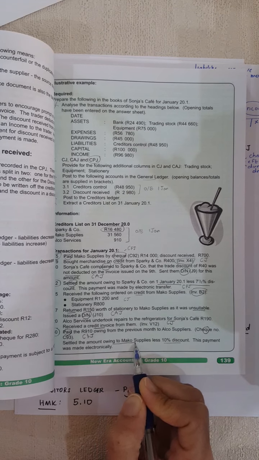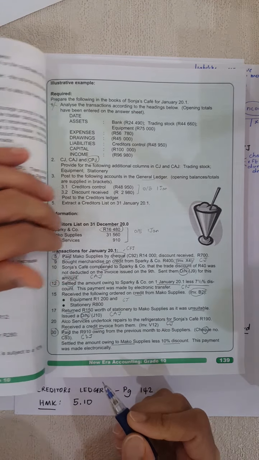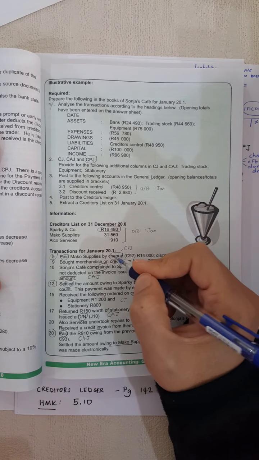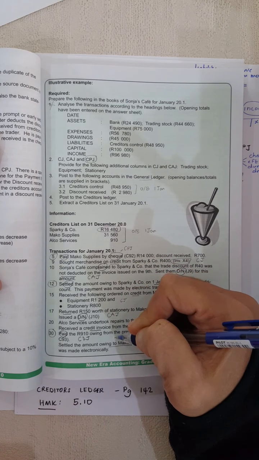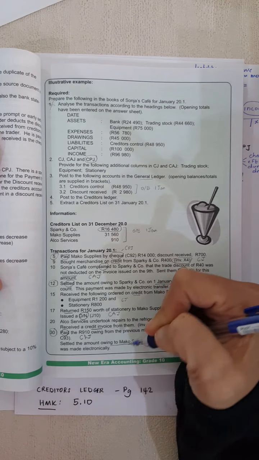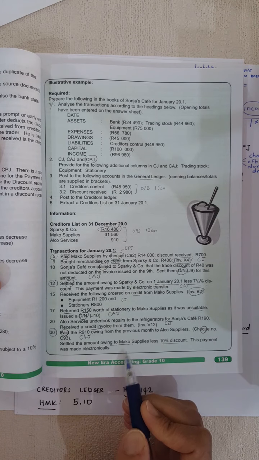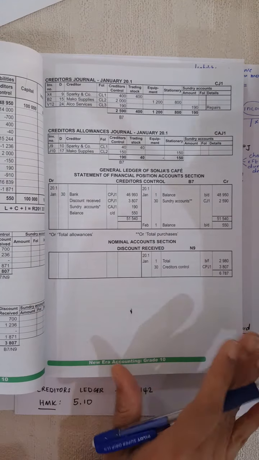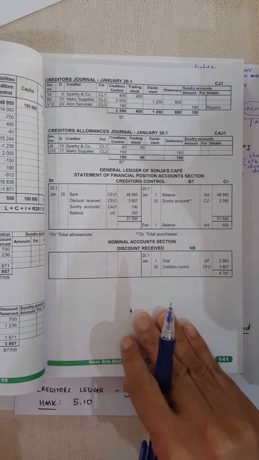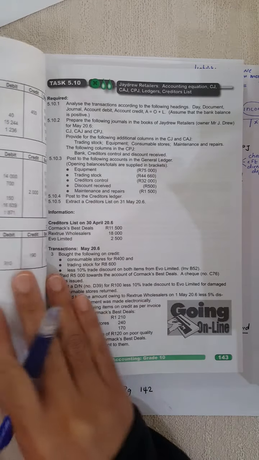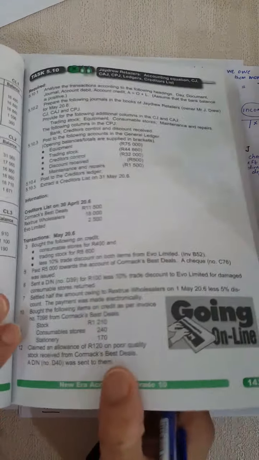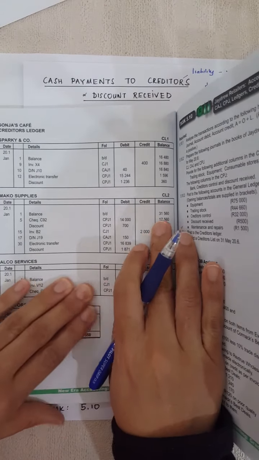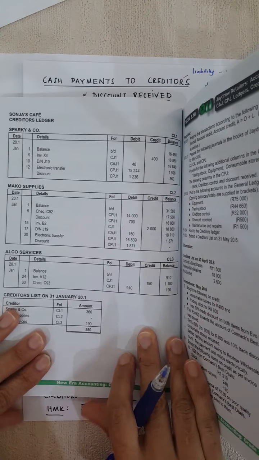So what it means is that you need to start from the opening balance, right, which is 31,560. You have to go through all the transactions for Macro, and then the balance that is outstanding, you paid that balance less 10%. So let's go to the creditors ledger and do that one together. Then the other two you can follow on your own, right? So what has happened is we've done this before, so I'm concentrating on the discount part of it. Okay, can you see clearly there?